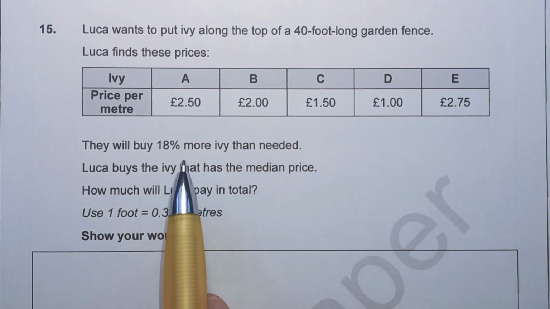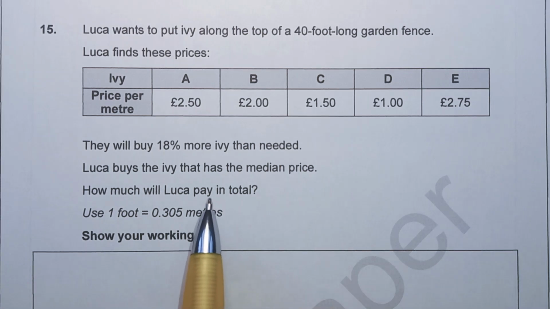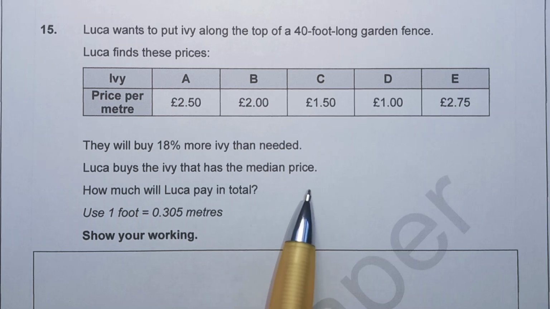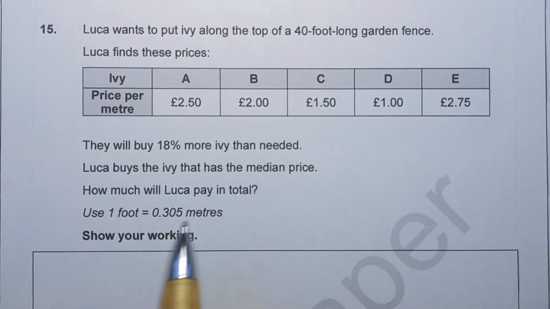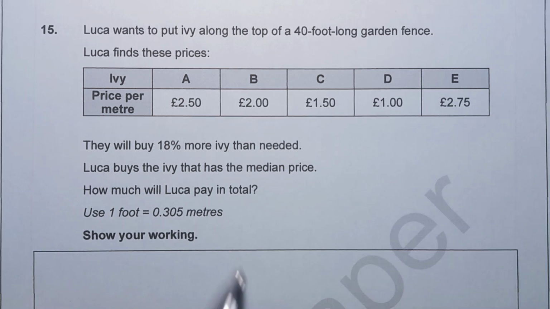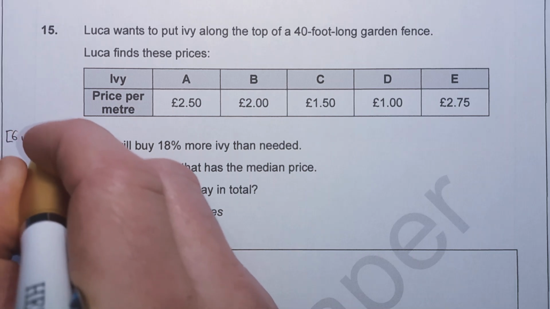They will buy 18% more ivy than needed. Luca buys the ivy that has the median price. How much will Luca pay in total? Use 1 foot equals 0.305 metres. And as I said, this is a 6-mark question.